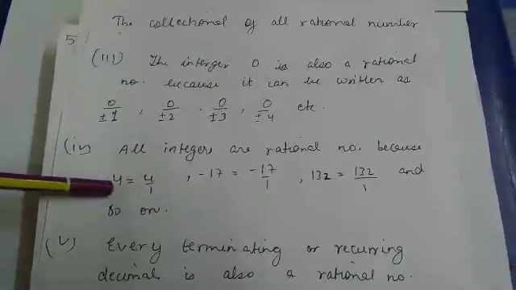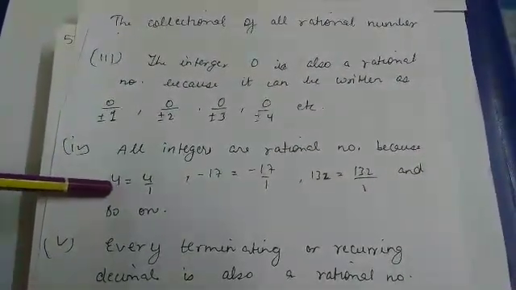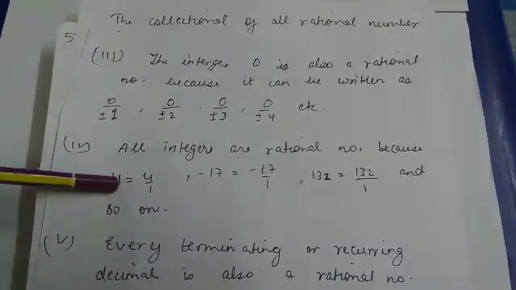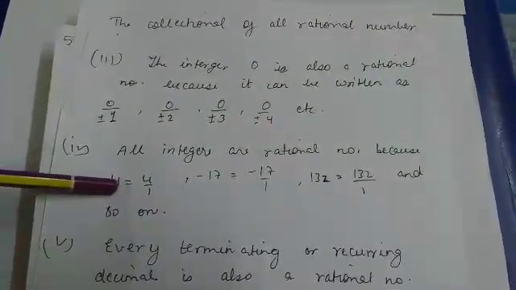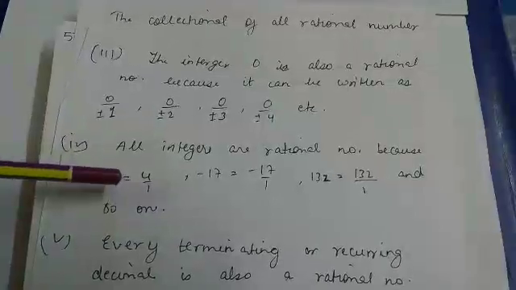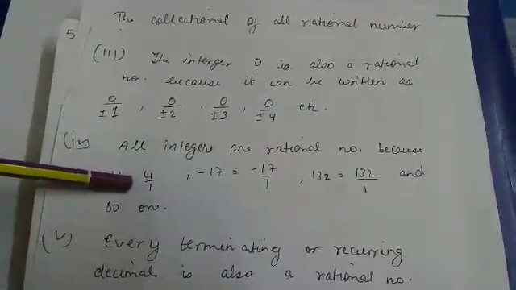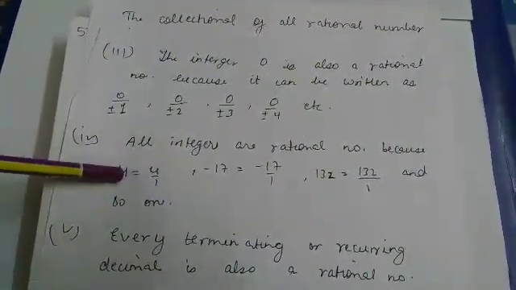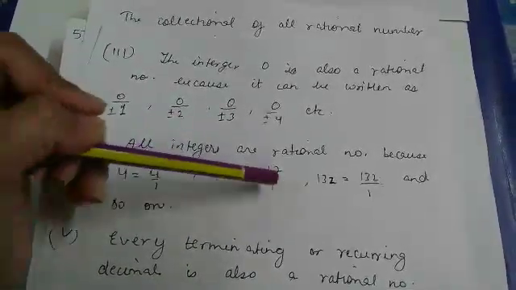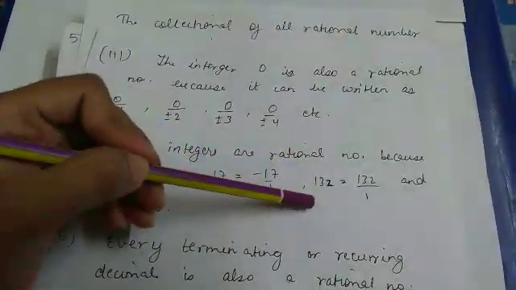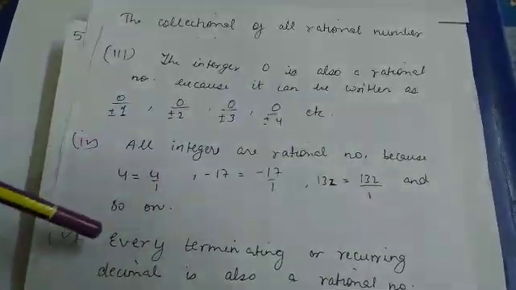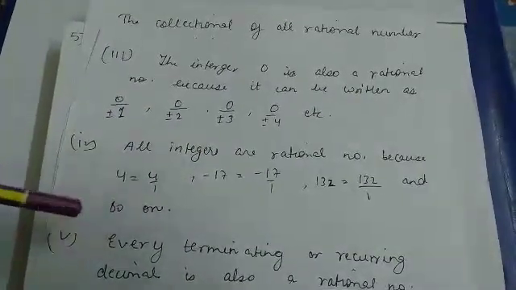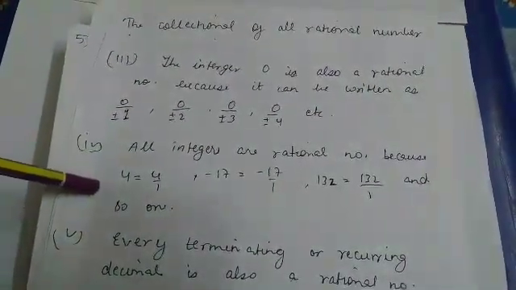Next, all integers are rational numbers because all integers can be written in the form of P upon Q. Here the denominator is equal to 1. That is, 4 equals 4 upon 1, -17 equals -17 upon 1, 132 equals 132 upon 1, and so on. All the integers have the denominator 1.